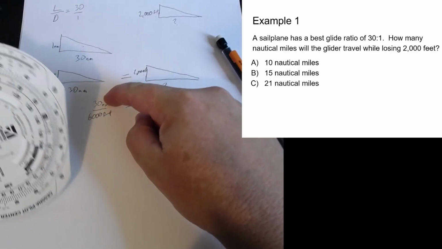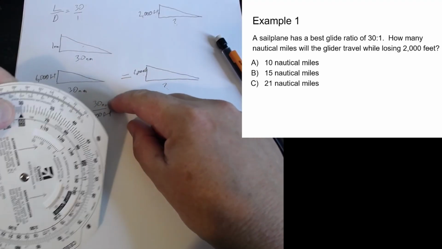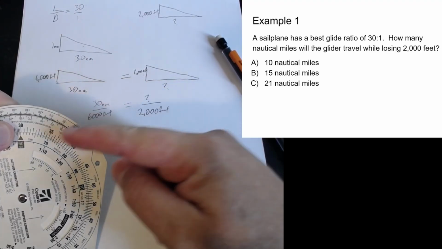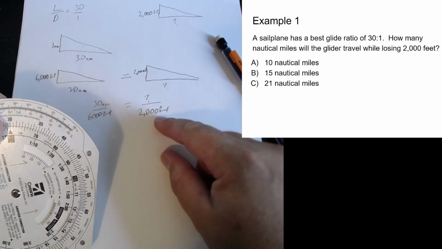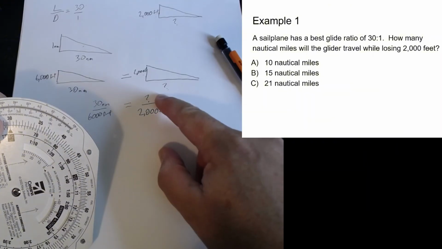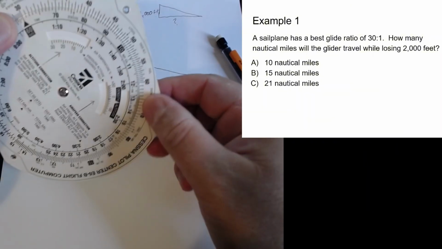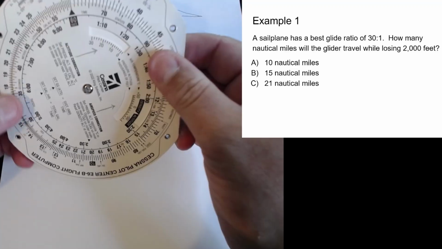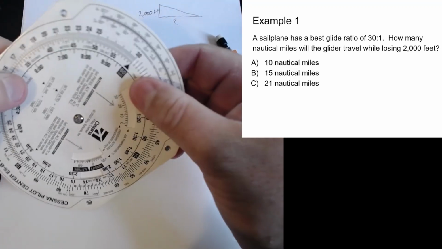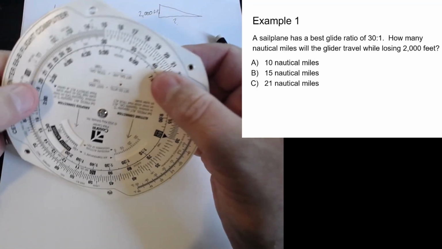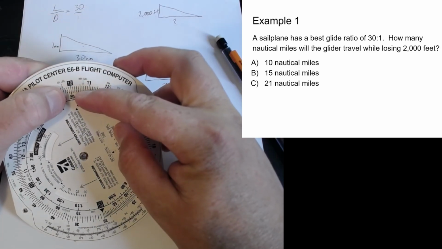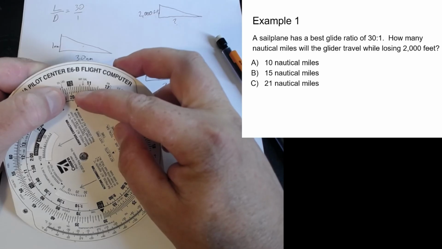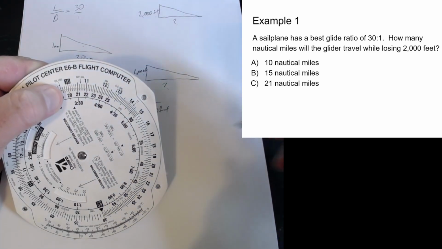So we've got 30 on top and 60, or 6,000, below. Now we've got 2,000 below and we want to know what's on top. So we'll rotate our E6B till we get to the 20, which represents 2,000. Then we look up and it's 10.